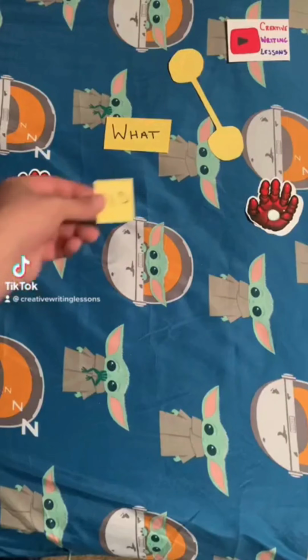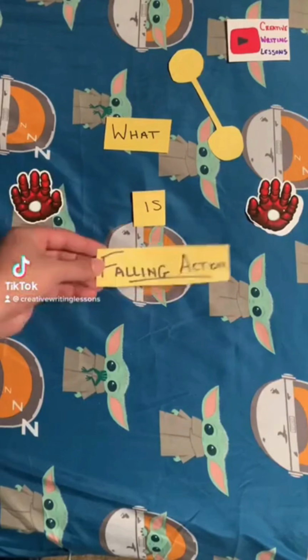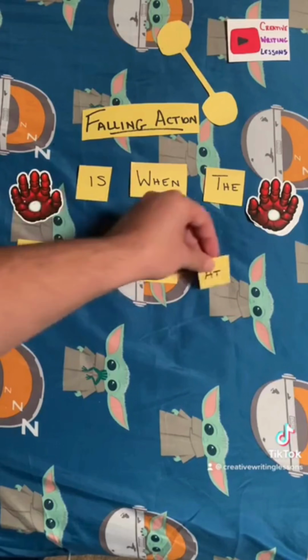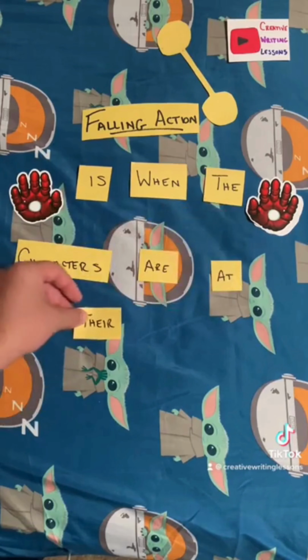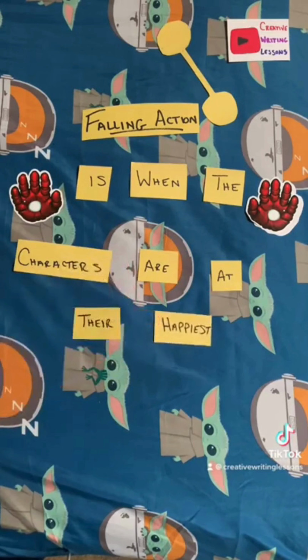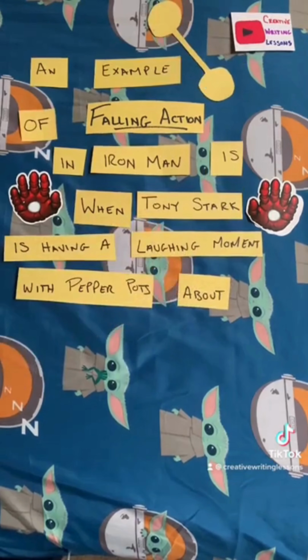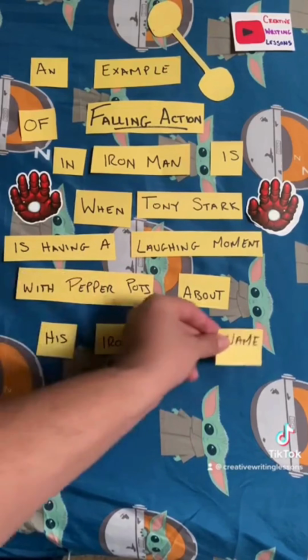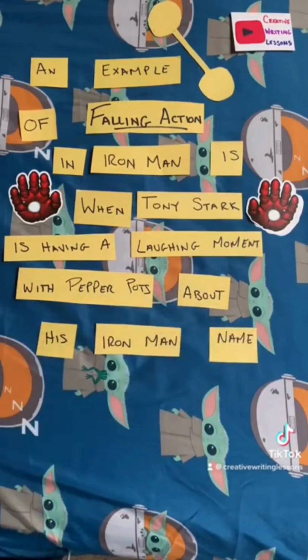The fourth key element to a story plot arc is, what is falling action? Falling action is when the characters are at their happiest, right? Because they just overcame all these conflicts to achieve their goal. So an example of this in Iron Man is when Tony Stark is laughing with Pepper Potts about his Iron Man suit because it's not really made of iron, so they're laughing.